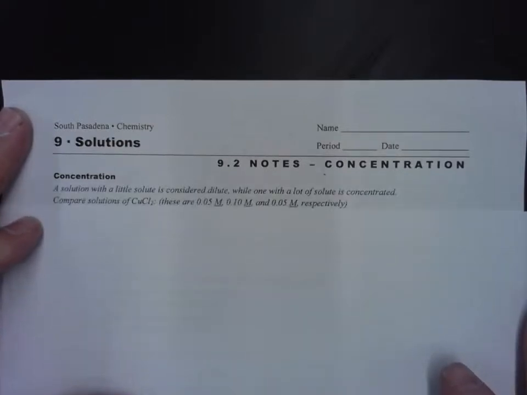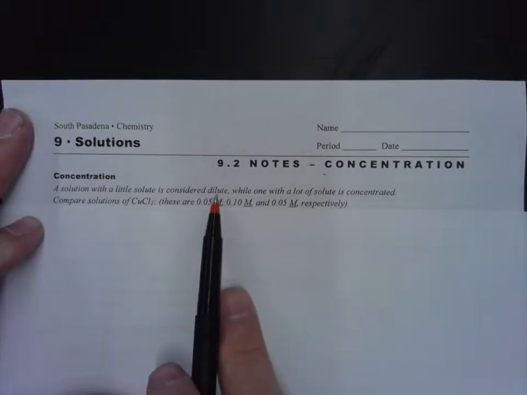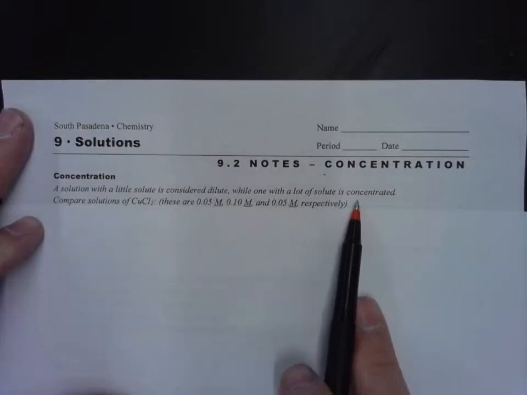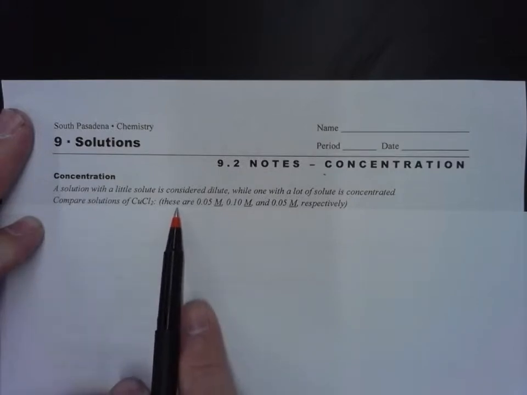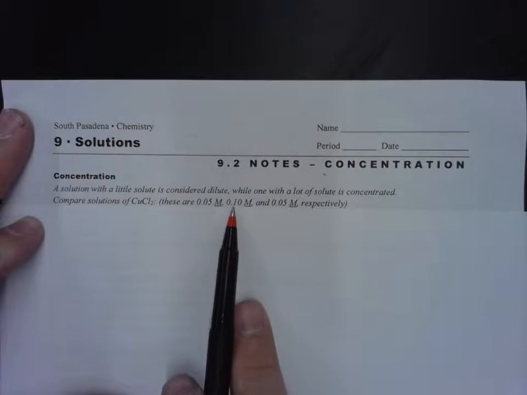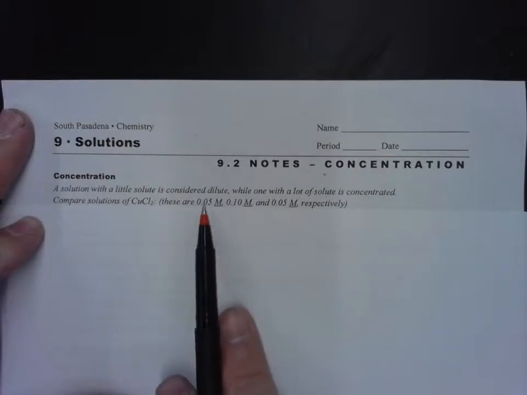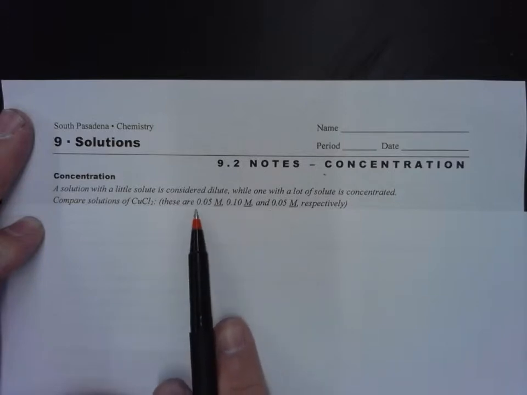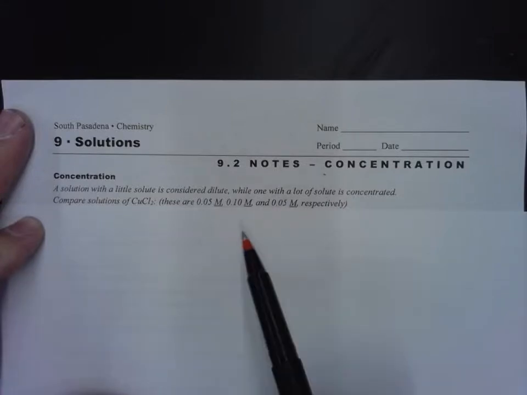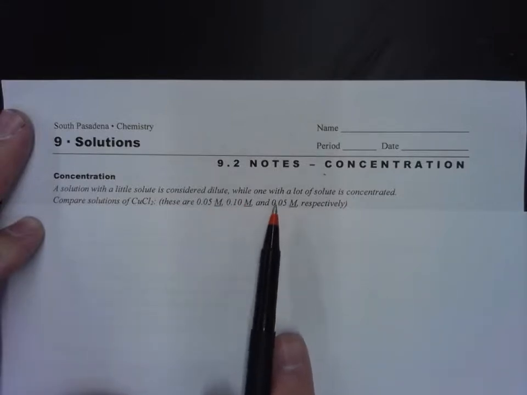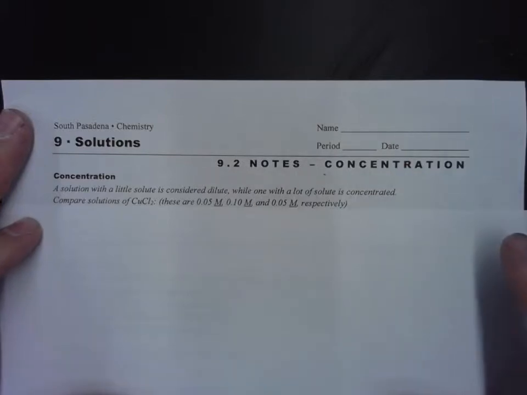So let's look at this first example here. A solution with a little solute is considered dilute, while one with a lot of solute is concentrated. Compare solutions of copper chloride. These are 0.05 molar, 0.1 molar, and 0.05 molar respectively. Now you're looking at this and you might think to yourself, wait a second, is this a typo? We've got 0.05 molar on both. Did they mean to say 0.15? No, they didn't. There's two different ways we can make this 0.05 molar solution. Okay, and we're about to find out what that is.